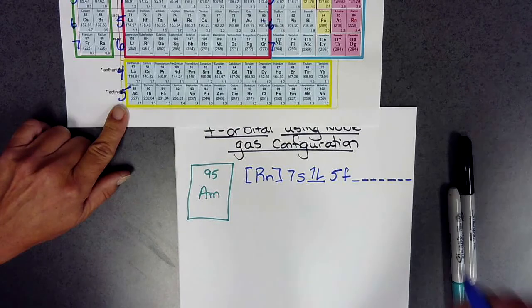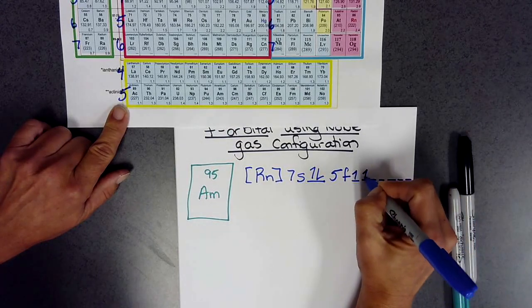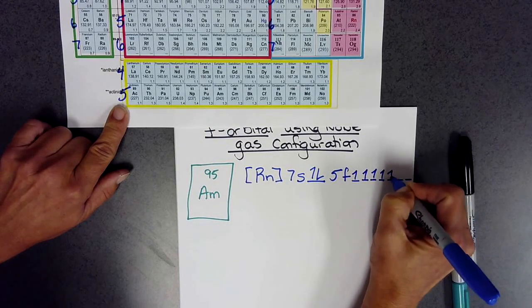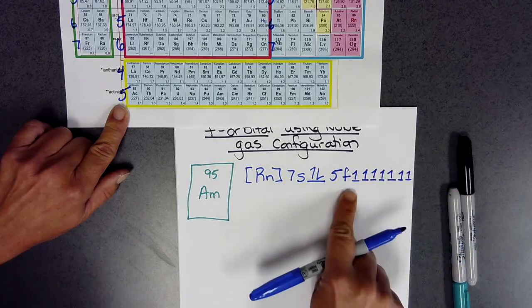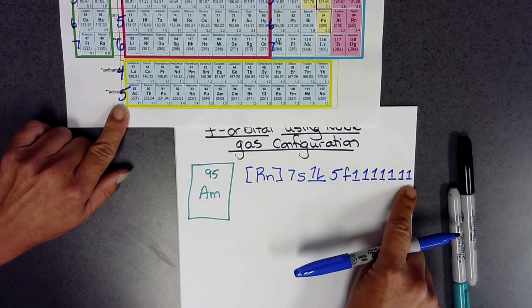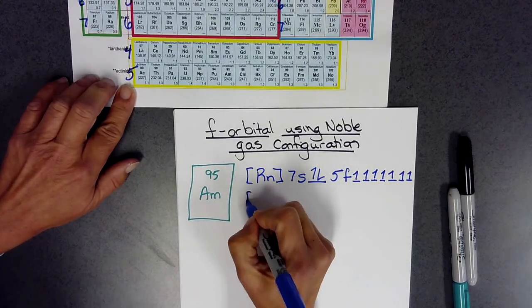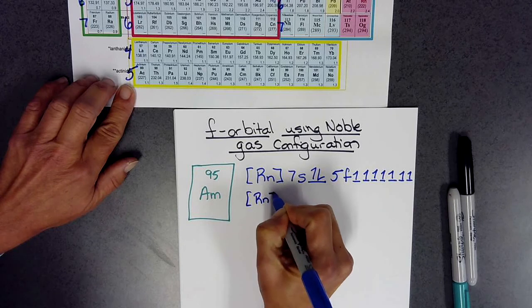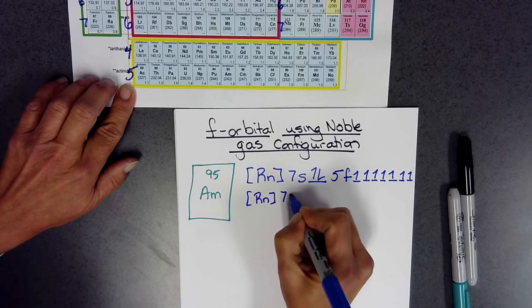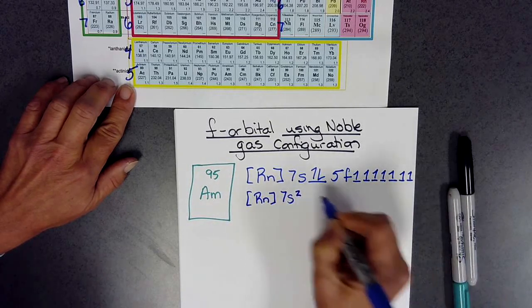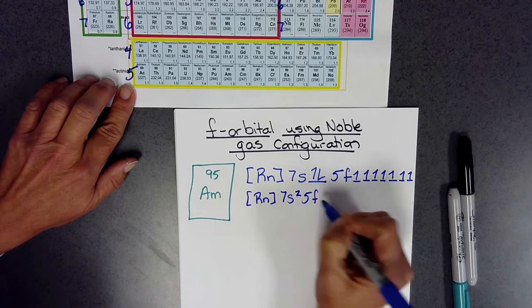Following Hund's rule, 1 electron per suborbital, and we have 7 suborbitals, so each one of these suborbitals will only have 1 electron. If I want to do the electron configuration for this, I just remove those electrons that are arrows and make them superscripts. So I have 7s2 and 5f7.